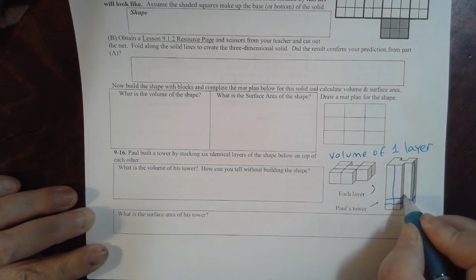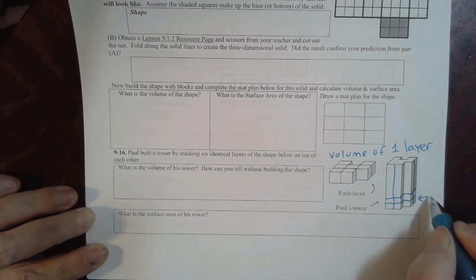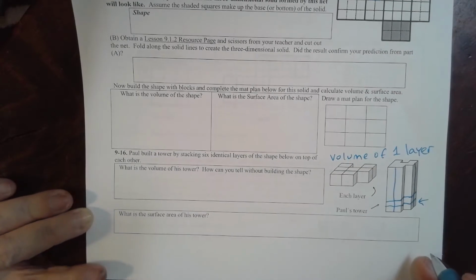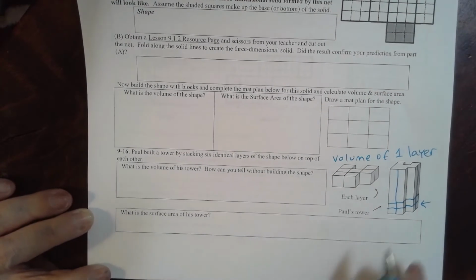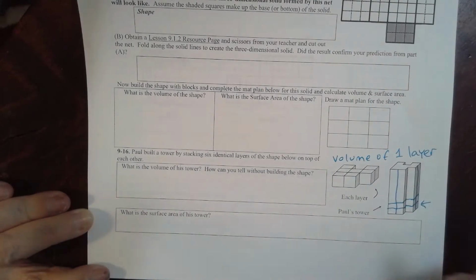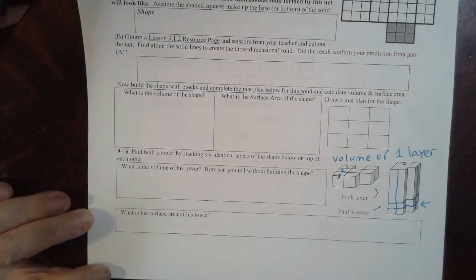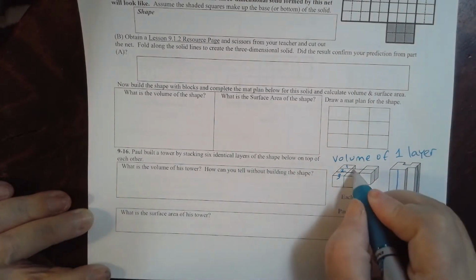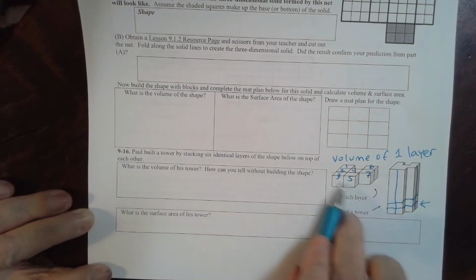So if I find out how many blocks are used to make one layer, then I can take that number and multiply it by the number of layers. There are different ways of figuring out the number of blocks, but I can literally just count them. I have 1, 2, 3, 4, 5, I have 6 blocks in one layer.